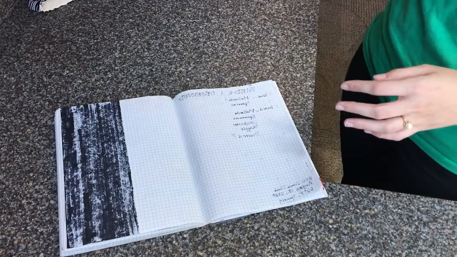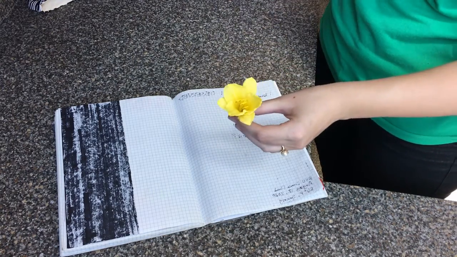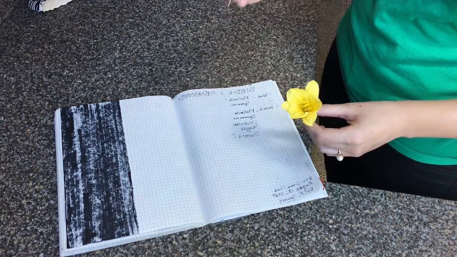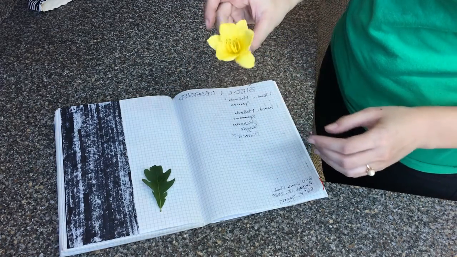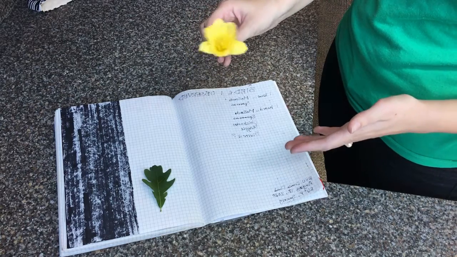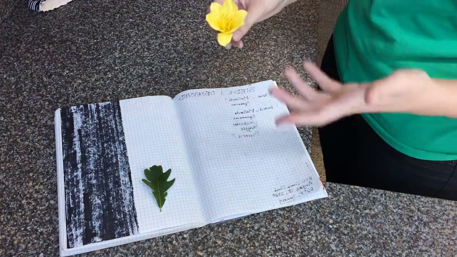Okay guys, so for our activity this week, we're going to be pressing flowers. Now I have a flower here and a leaf, just so I could show you that it can be done with other things as well. So I have a leaf and I have a flower. And the cool thing about pressing flowers is that you can then identify the parts later on.